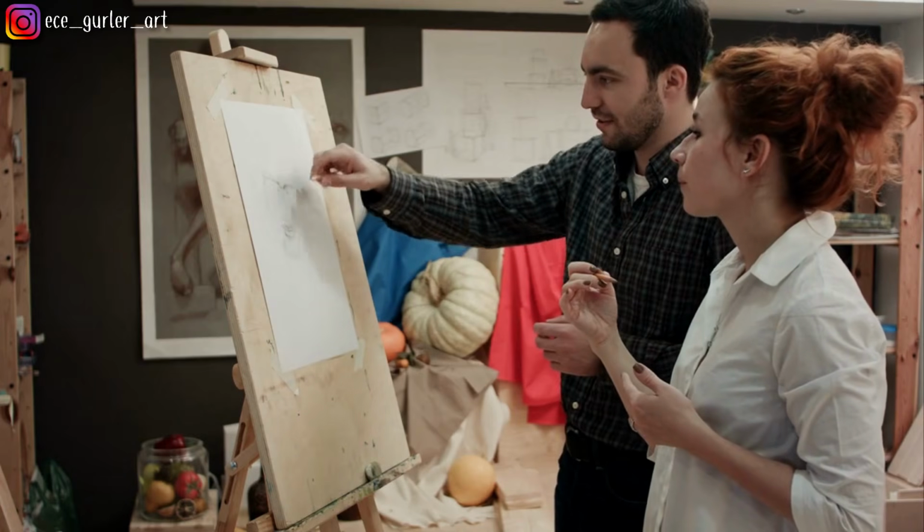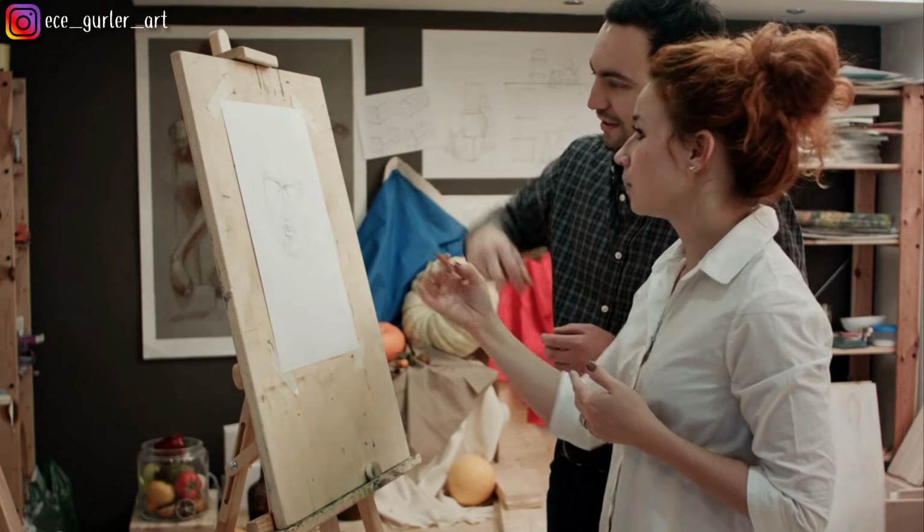Today we are tackling a very common problem in portrait making: proportions. Proportions can be tricky, especially when you think about the differences between male and female faces, or that not everyone has the golden ratio. So how can we actually draw from our mind depending on these proportions? I'm going to explain it in this video for you.